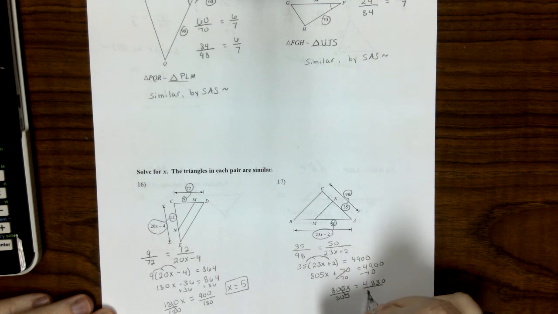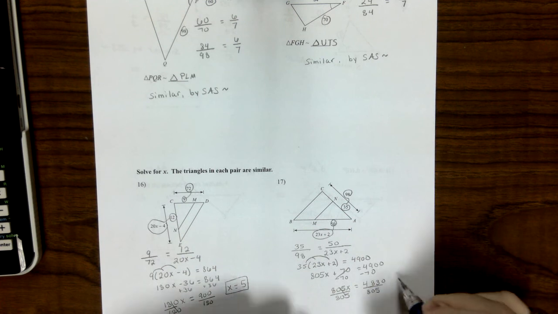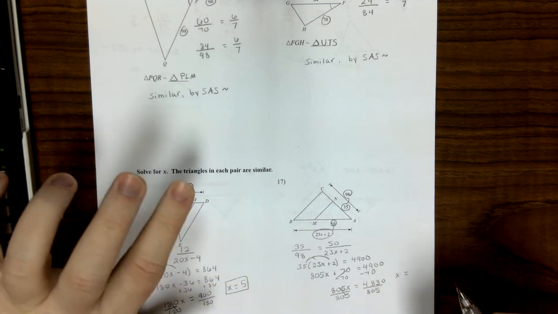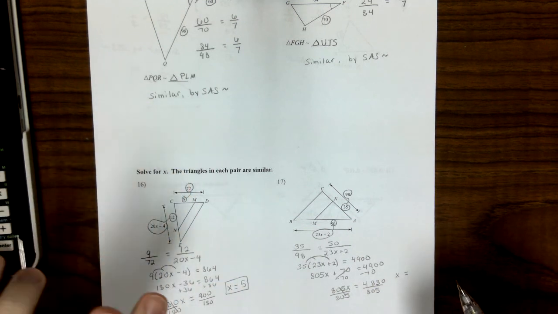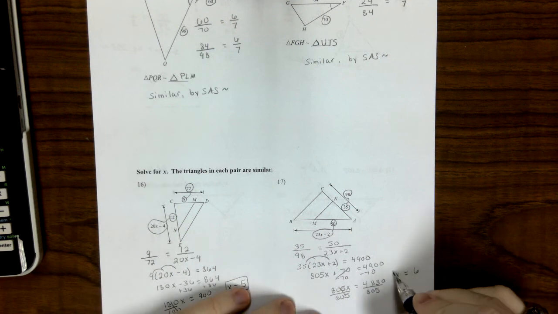Divide by 805. Hopefully x is something pretty. And it is. X is 6.